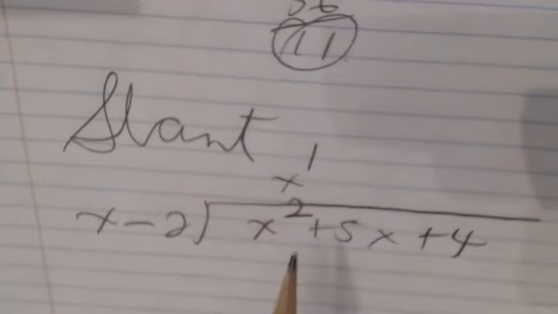X will go into x squared, x times. So this is my quotient. I multiply: x times x is x squared, x times minus 2 is minus 2x. My next step up here was to subtract that. So in algebra, we're going to subtract by changing the signs. So I'm subtracting this, so that means I had to change the sign. So this gives me 5x and 2x, which is 7x, and then I bring down my number.